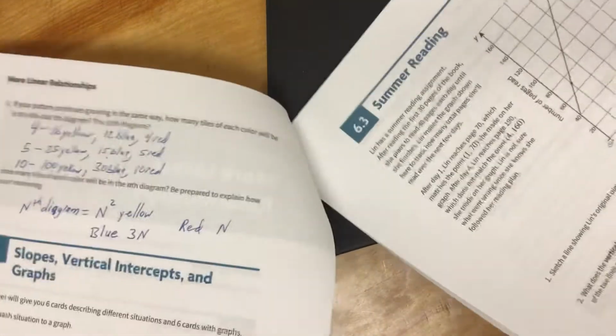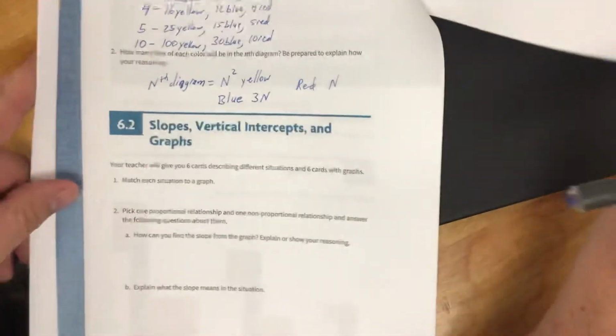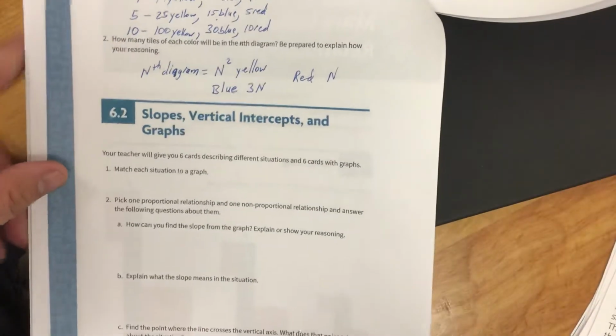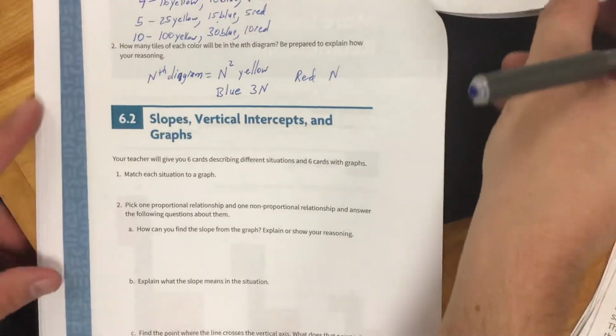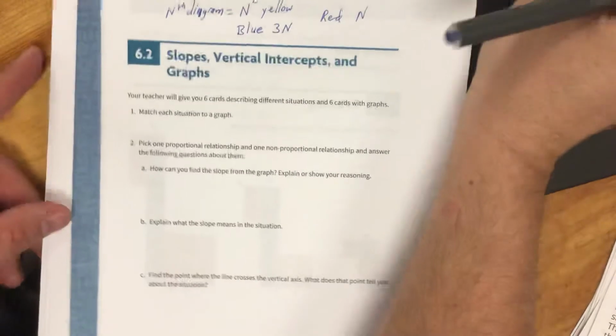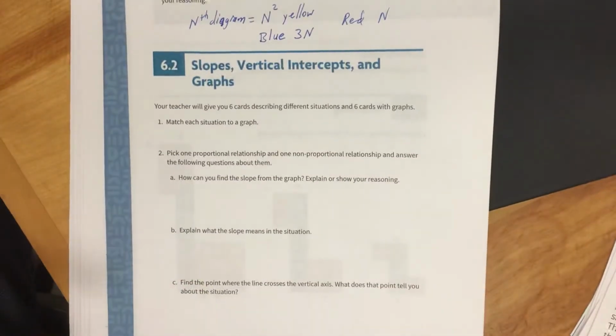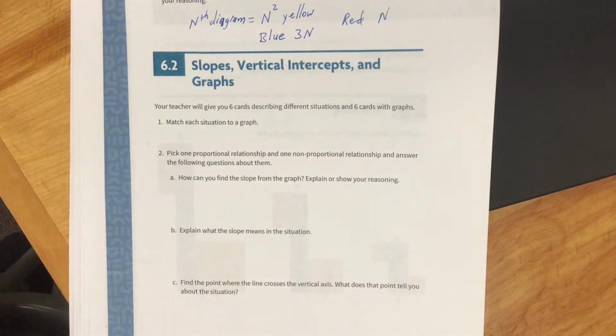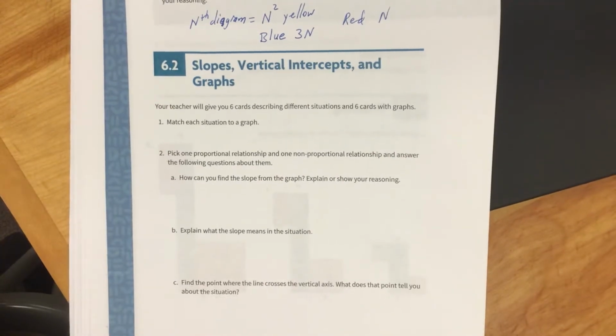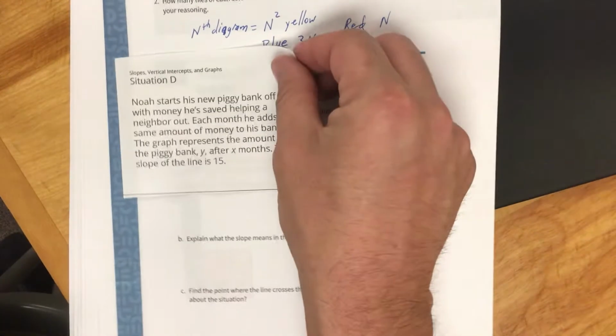Question number 2, it says your teacher will give you 6 cards with graphs and a situation. Match each one. So I'm going to put a couple up here just so you can see them. So they are each going to have a match. So I'm going to give you, well, let's go situation D. So I'll give you a second to read that one.